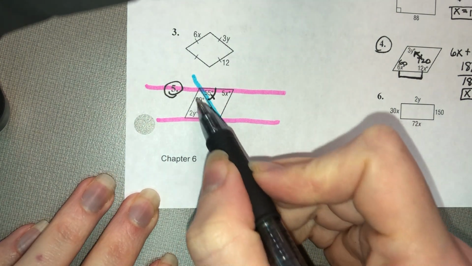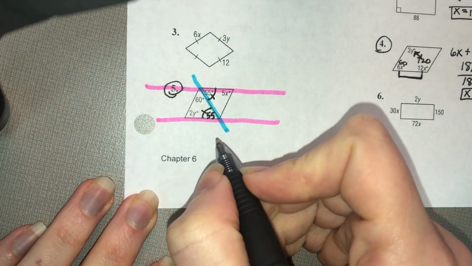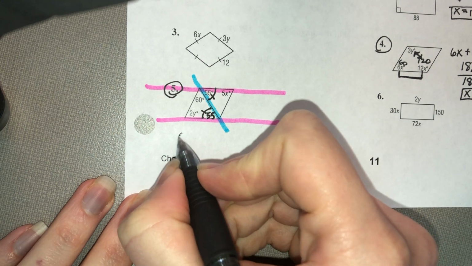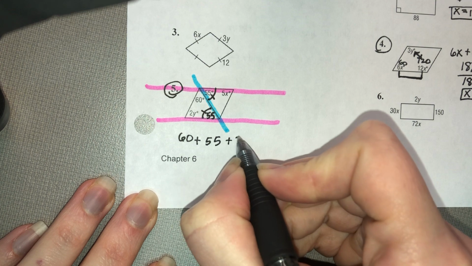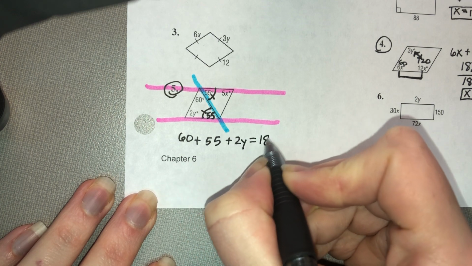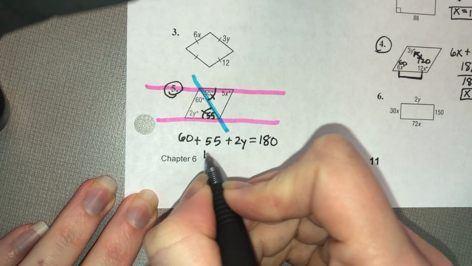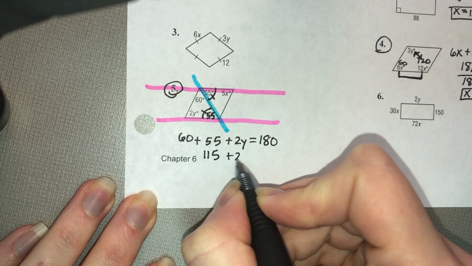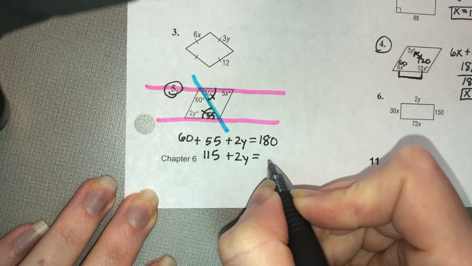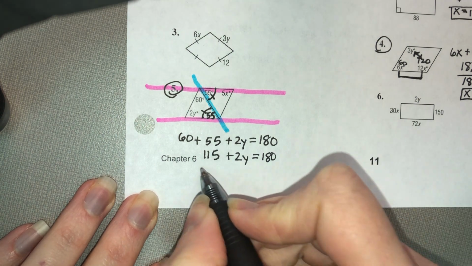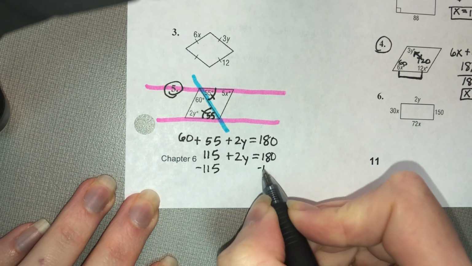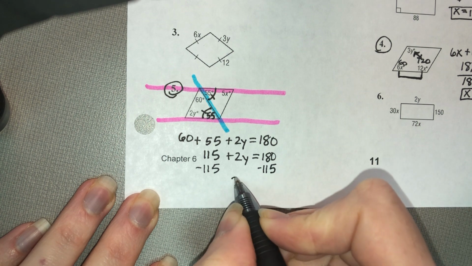A triangle adds up to 180. So I can write the equation 60 plus 55 plus 2y equals 180. So 115 plus 2y equals 180. And now we'll subtract 115 from both sides because we need to get y by itself.